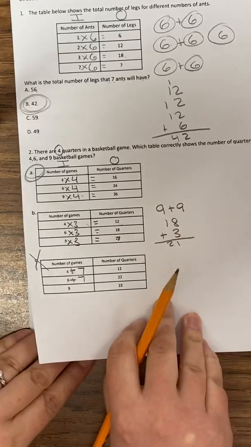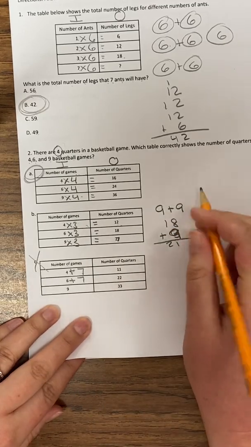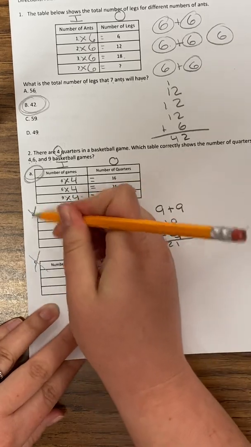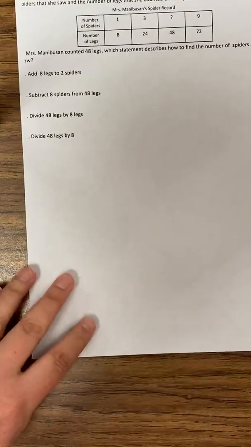Okay. Oh, because I did 3. It was supposed to be 9. Oh, my goodness. I made a mistake. Yeah, I was supposed to add 9, not 3. So B obviously was not our choice, but A was. Okay. All right, moving on.